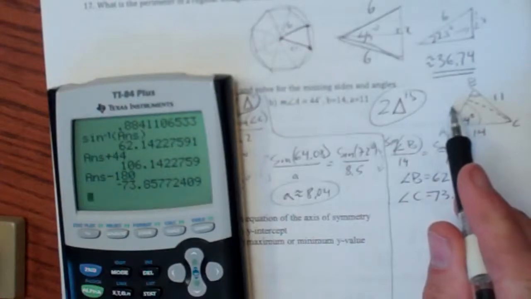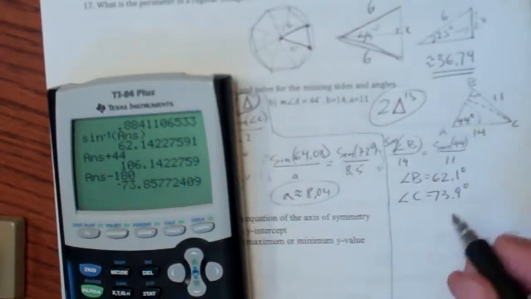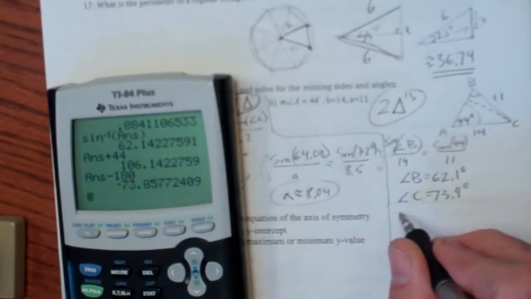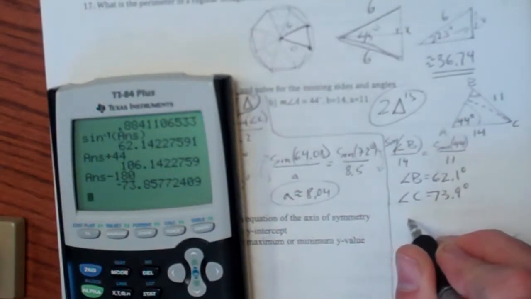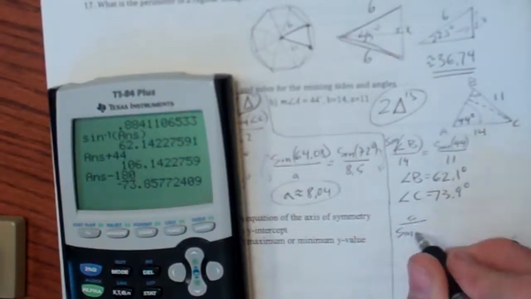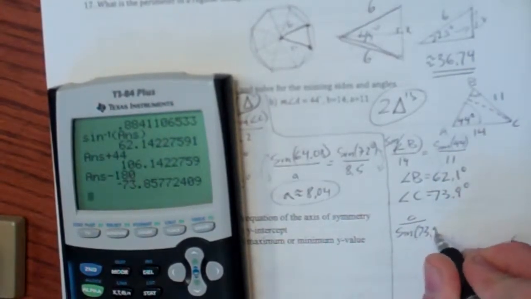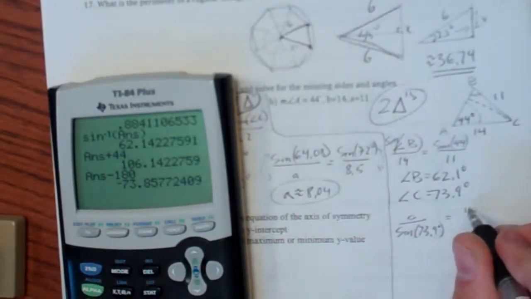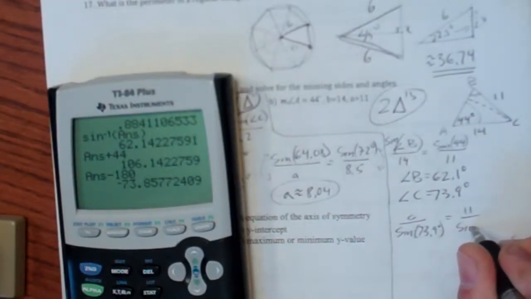I need to find only the missing side for this first triangle, and that I can do by law of sines as well. So I do C over the sine of angle C, which is 73.9 degrees, is equal to, and I can choose any one, so I'll use 11 over the sine of 44.